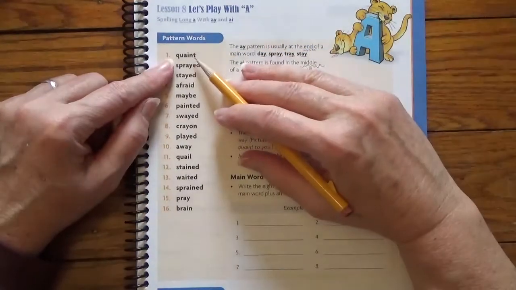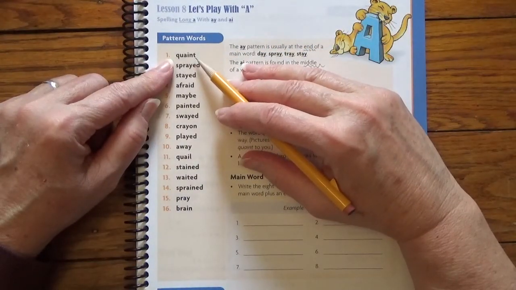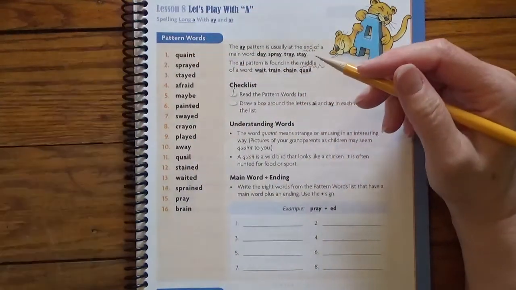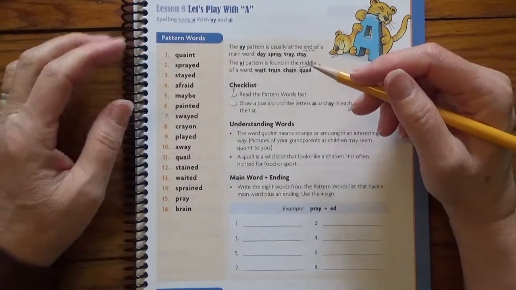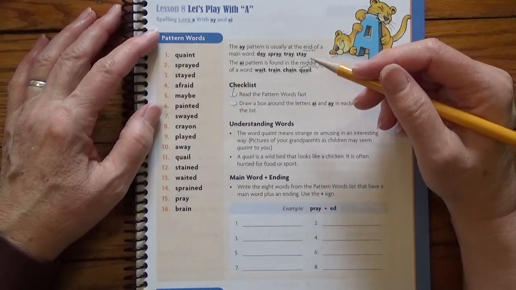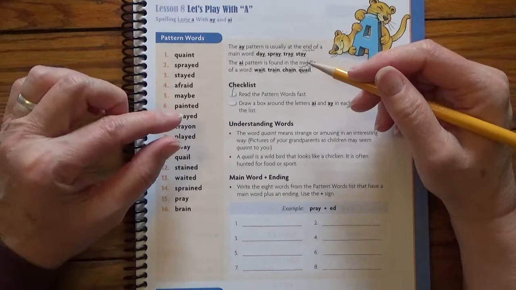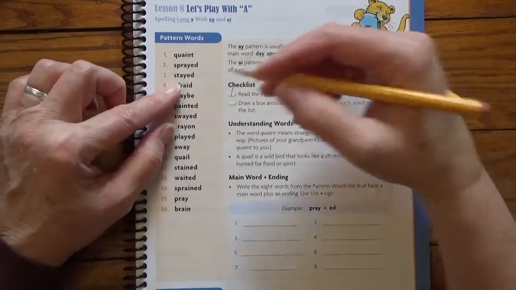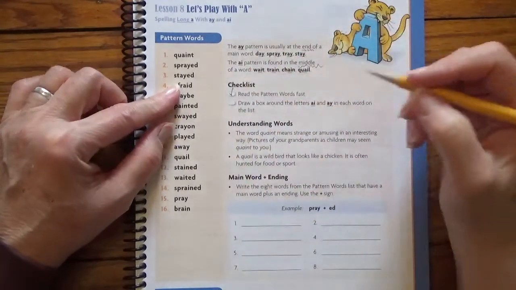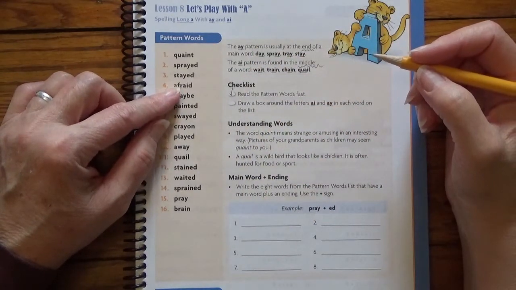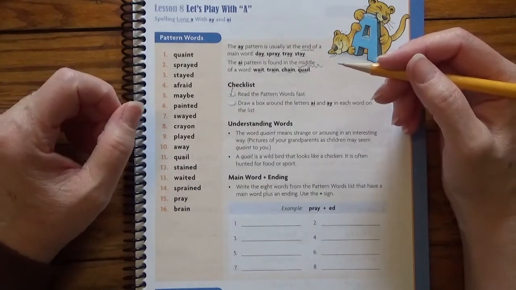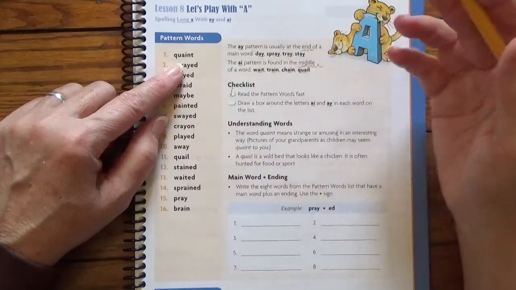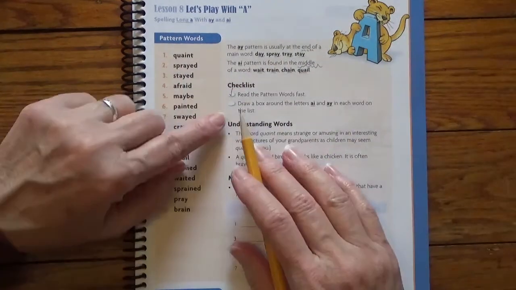Hey, quaint, we've had that word before. Do you remember when we studied it with the QU, meaning kind of odd and different, cozy, quaint? There might be a quaint photograph at your grandparents' house of them when they were little. It's a little different than the usual photograph we see now. Or you could come upon a quaint village where it seems like everything is stuck in the 100 years ago or something. So quaint, a little bit odd, a little different than normal. So that's not even a new word for us. All right, let's see what we're going to do next.